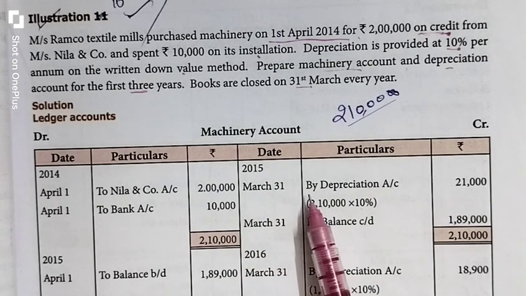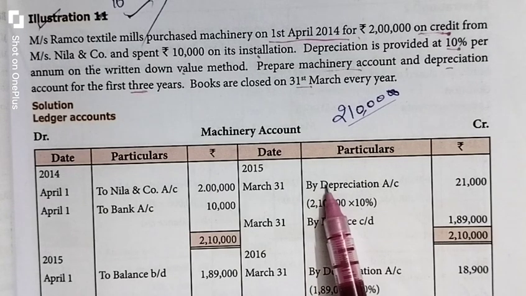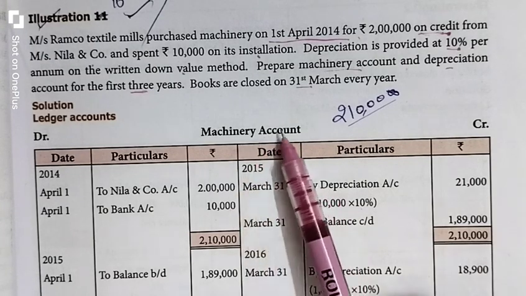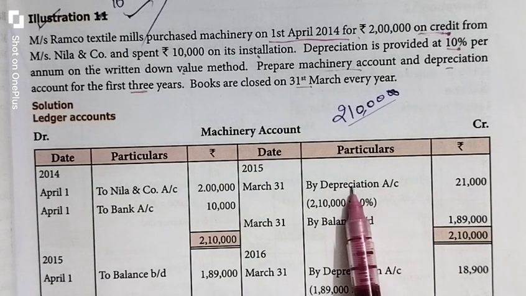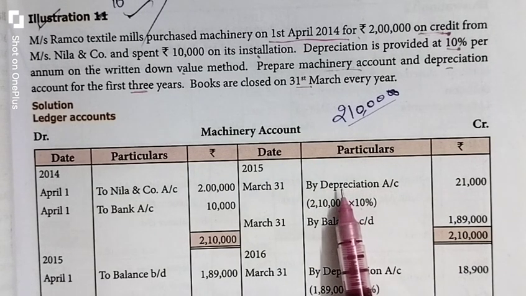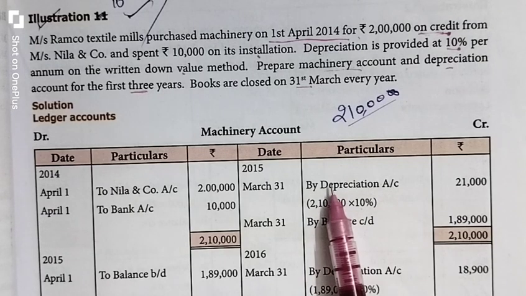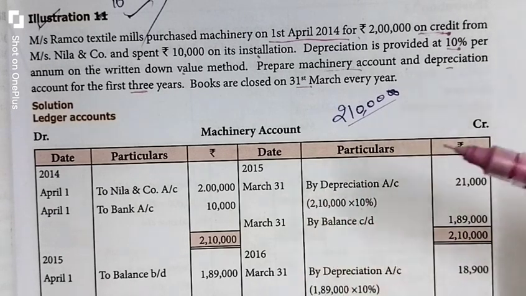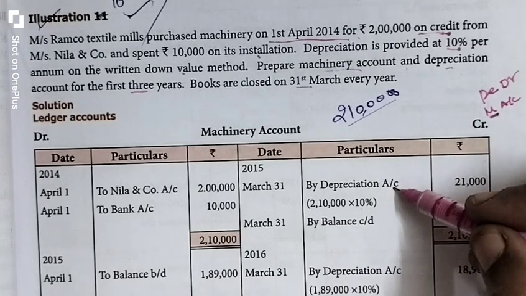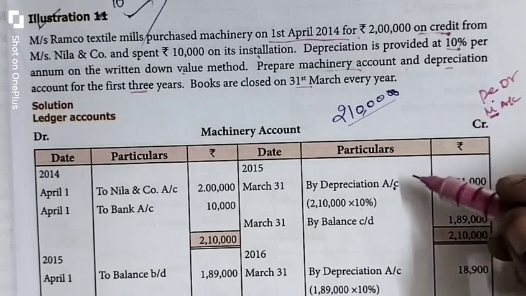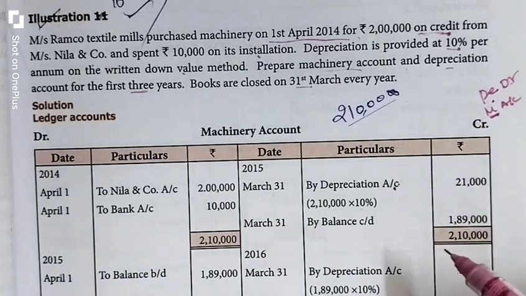2015. What's the journal entry for the depreciation account? Depreciation account debit to machinery account. So machinery account is on the credit side, so you go to the credit side and enter the opposite account here, that is depreciation account.